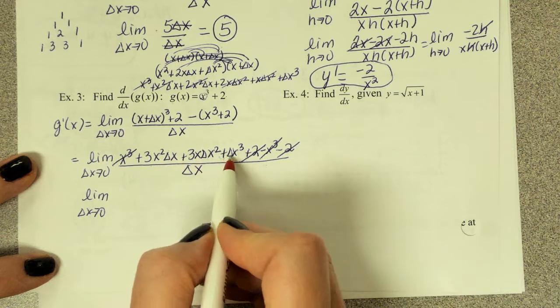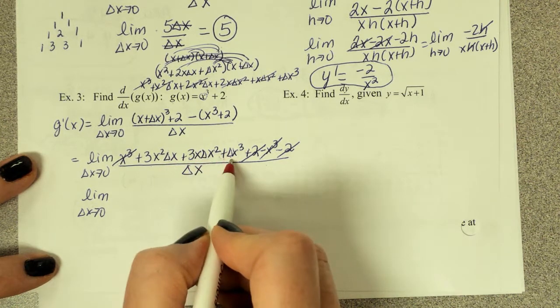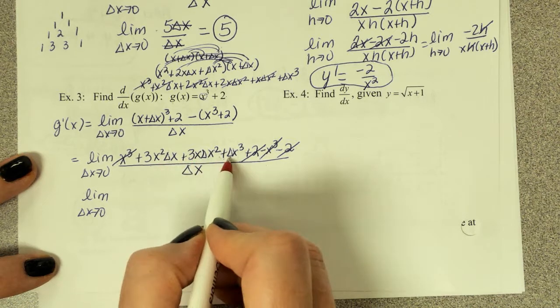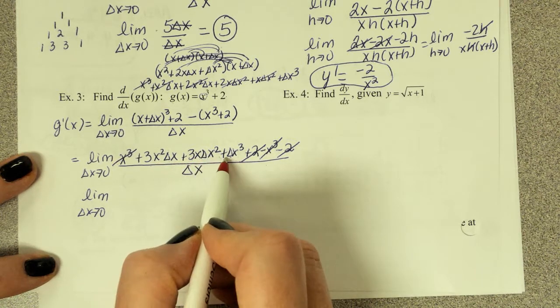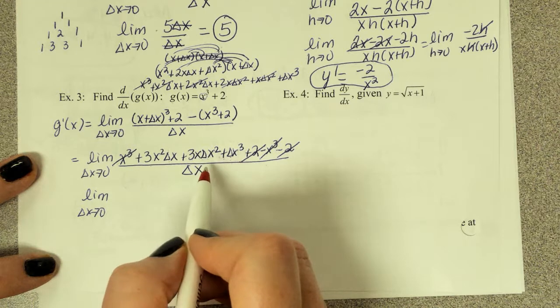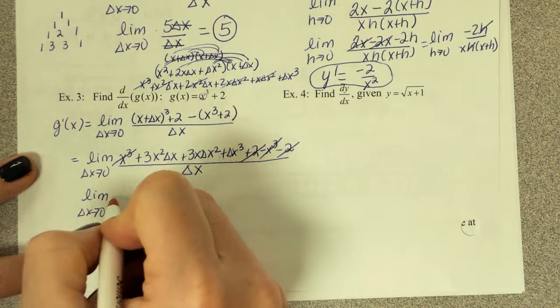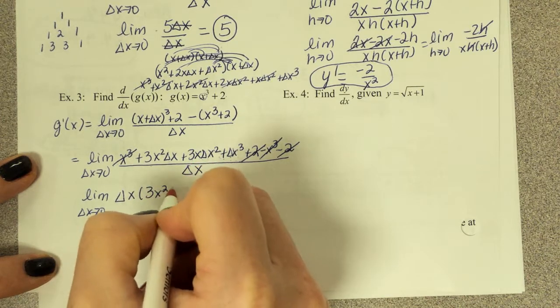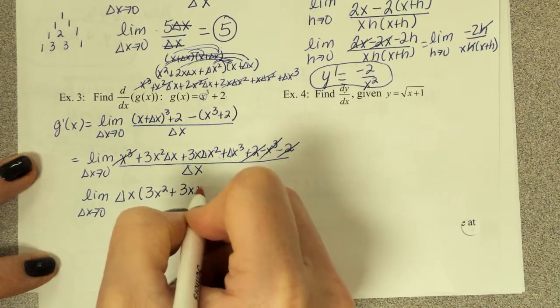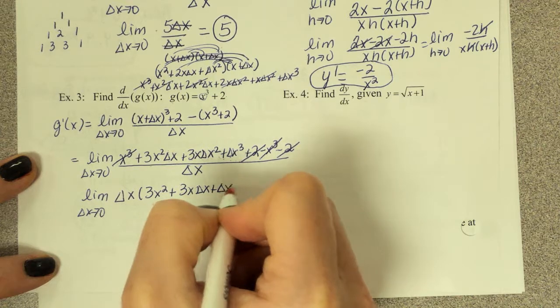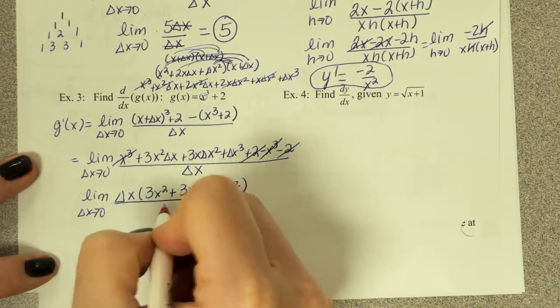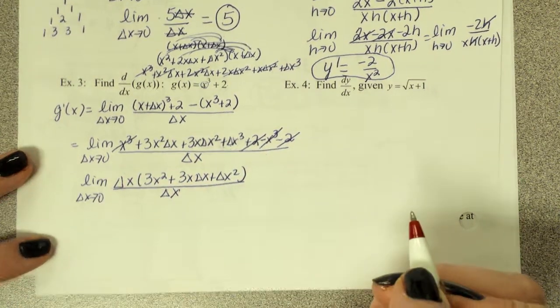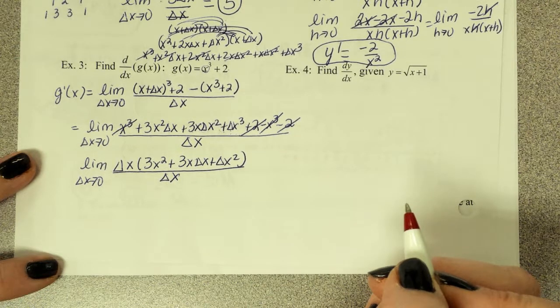What do all of these have in common that I could factor out? What do they have in common, guys? David? Delta x. So I'm going to take out a delta x, and I'm left with 3x squared plus 3x delta x plus delta x squared all over delta x.